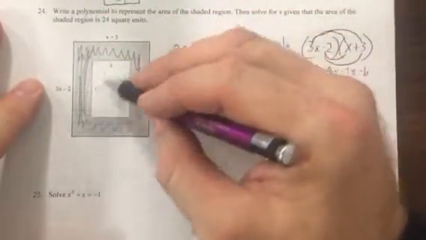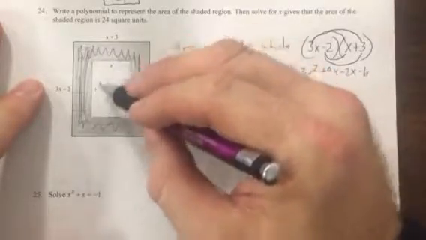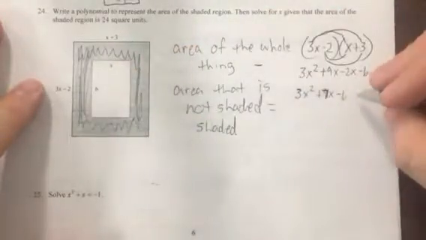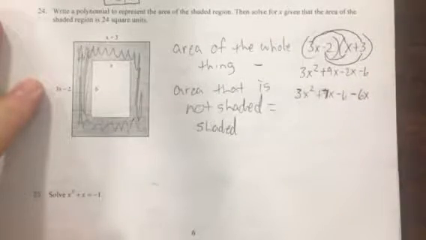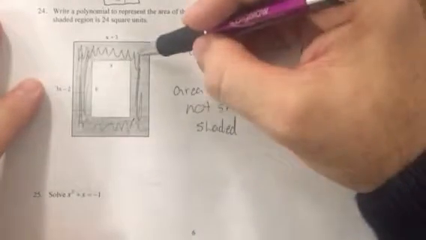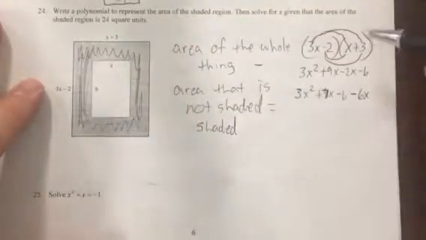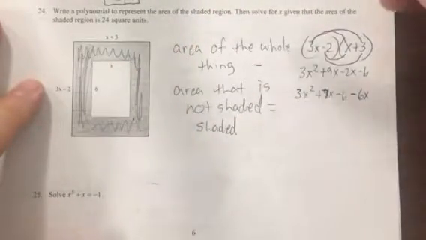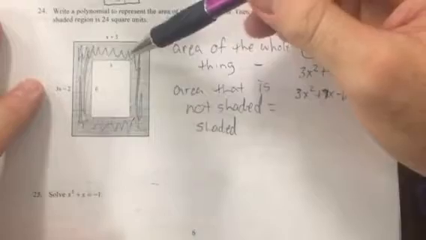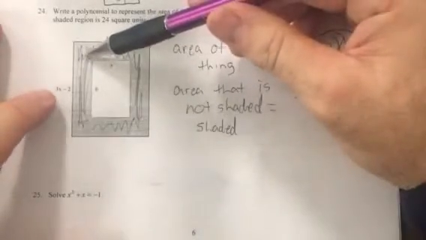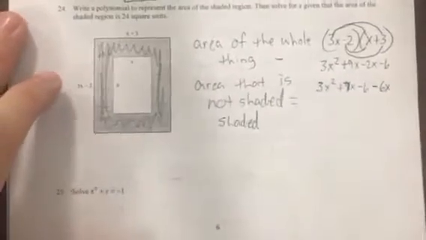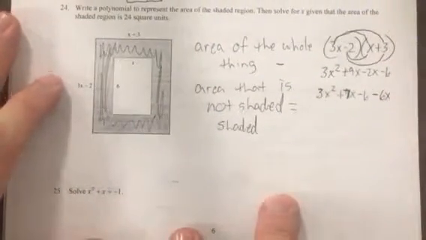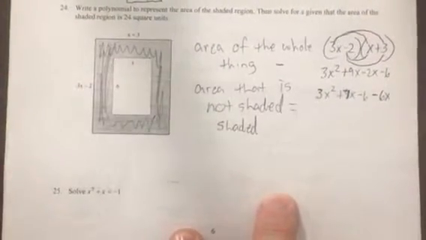Now I need to take away this area right here, which is 6 times x, which is 6x. Because they tell me the area of the shaded region is 24. Okay, so I not only need to write the polynomial, but I need to then solve for x.